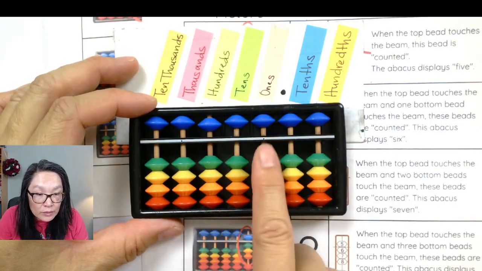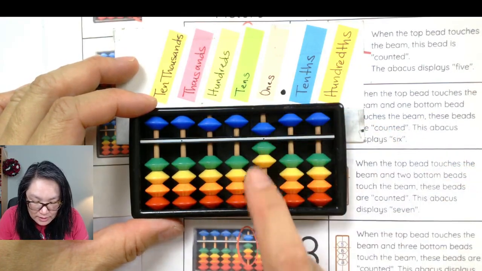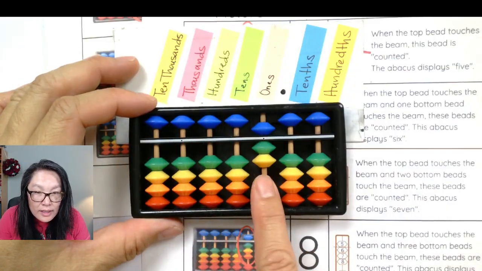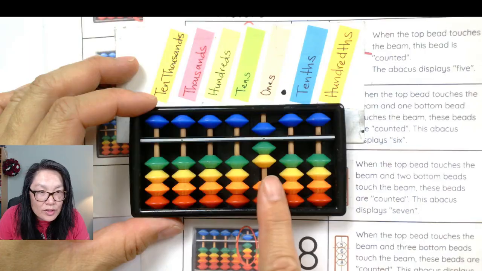But now we're reading the abacus. So if I did this, what number in the comments do you think this is?